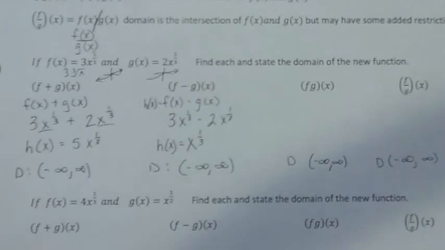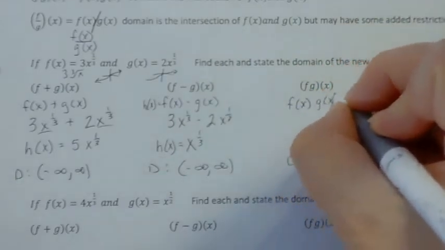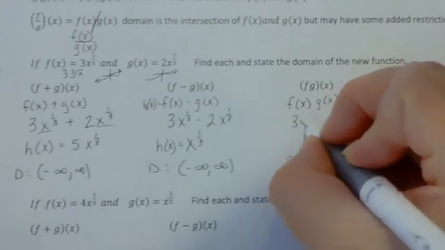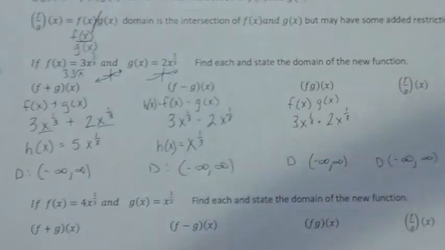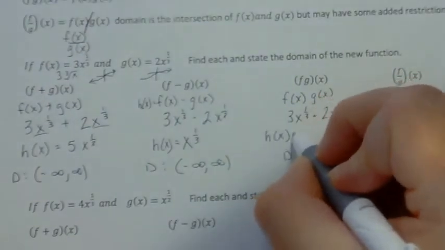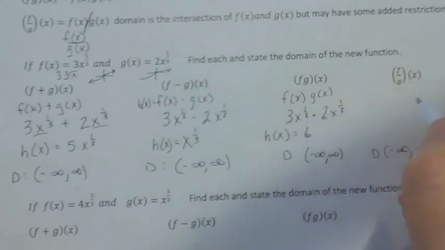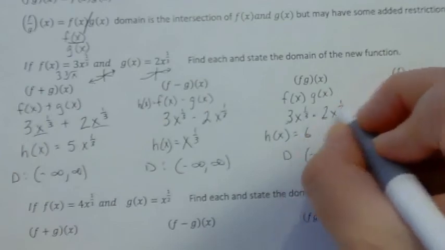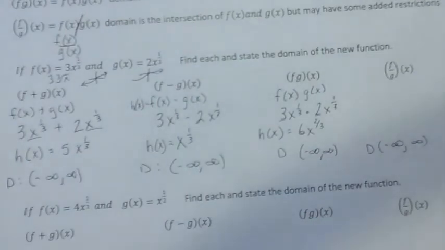All right, let's think about multiplication. So basically it's like we're multiplying the output values, but we're going to create this new algebra function by multiplying the f function times the g function. And the f function is 3x to the 1/3 times 2x to the 1/3. And when we multiply functions like this, we have 3 times 2, which is 6, and x to the 1/3 times x to the 1/3, we add the exponents, so it would be x to the 2/3. So the new function is 6x to the 2/3.